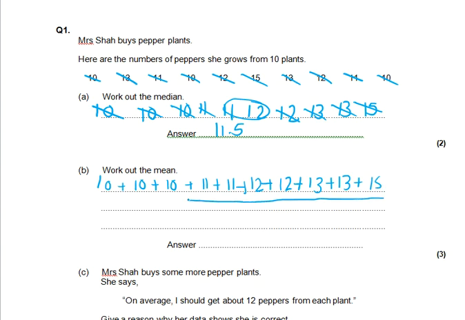And that will all be divided, because the mean, remember, is the sum of the scores divided by the number of scores, and we know there's 10 plants, divided by 10, so we just need to pop that in our calculator, and we end up getting 11.7.